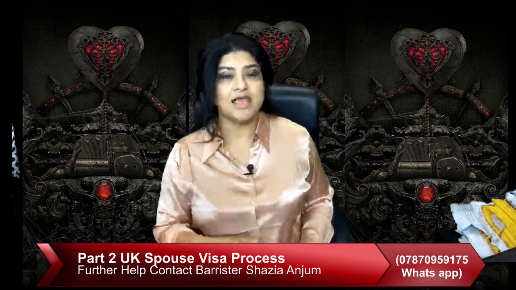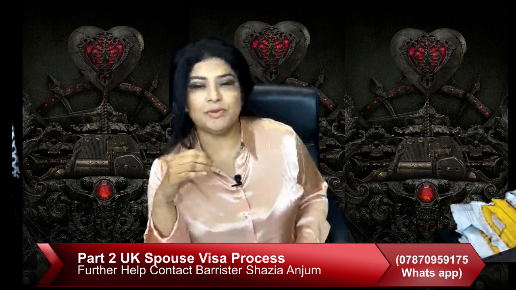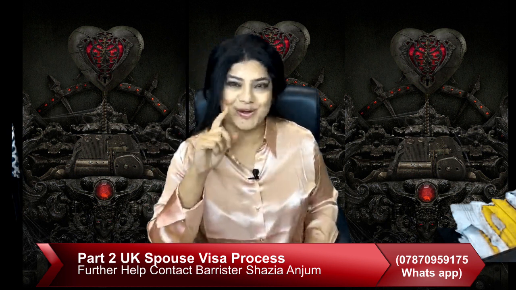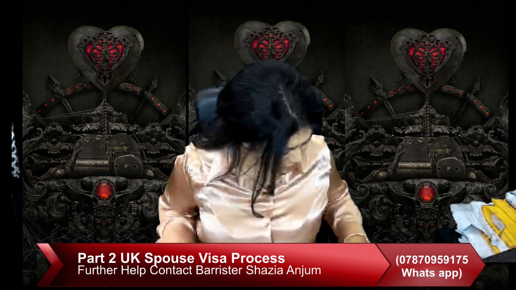So the second section is relevant to employed persons, and the third section is relevant to those people who are receiving benefits, carers allowances, and disability allowances. Those people will be exempted from meeting financial requirements. You will see all these sections separately. Only complete the section which is relevant to you. The sections which are not relevant, you don't need to complete, and either cross them out or write not applicable and move on to the next section.